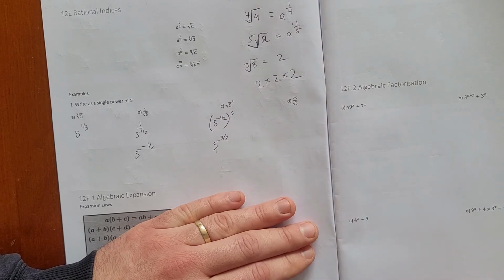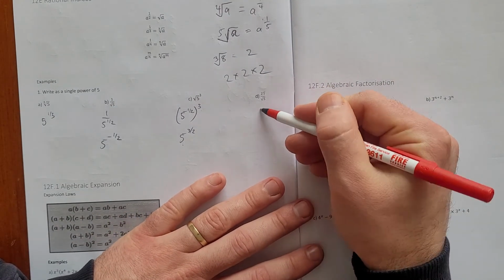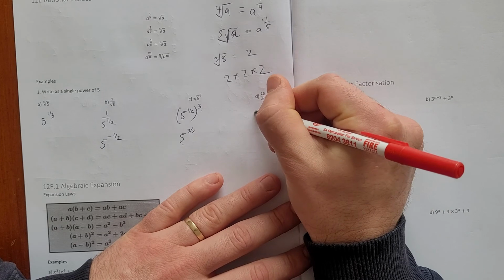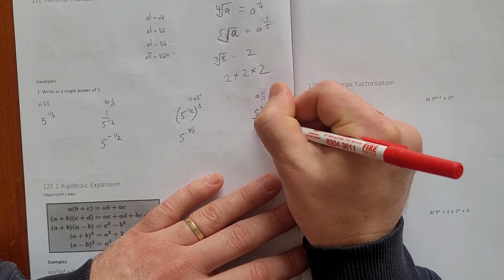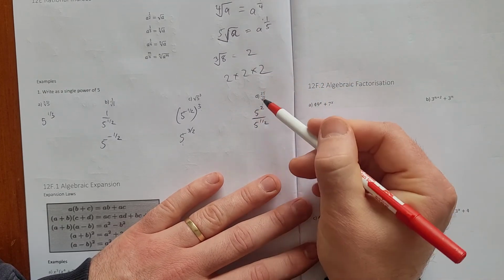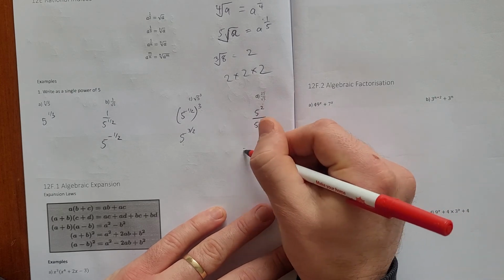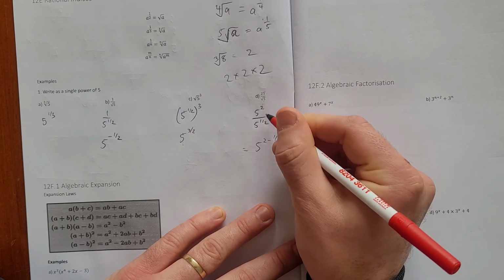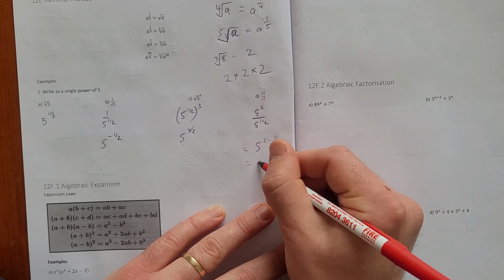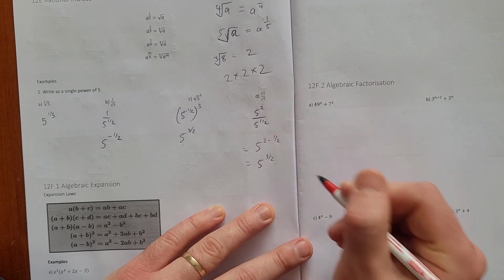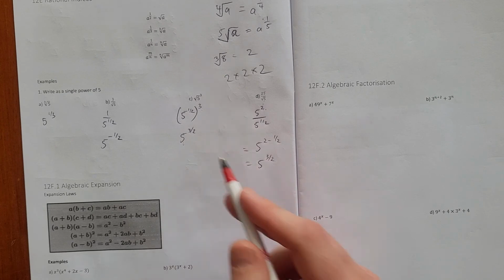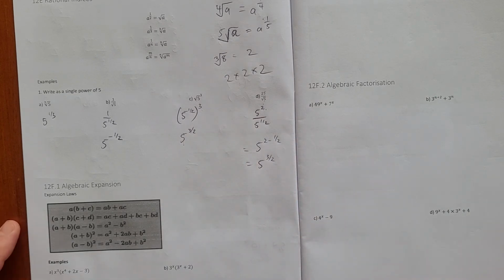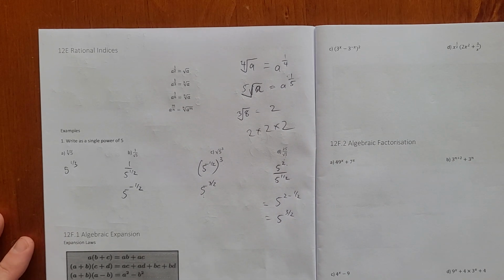In D here, we've got 5 squared at the top, on top of 5 to the half at the bottom. Square root of 5 is 5 to the half. And so this will simplify to be 5 to the power of 2 take a half. Top power take the bottom power, which is 5 to the power of 3 on 2. Same answer as this one. So that's a bit of an introduction to rational indices.